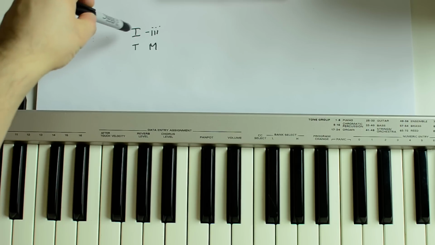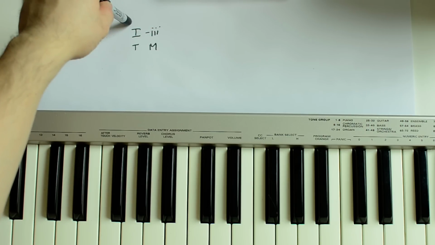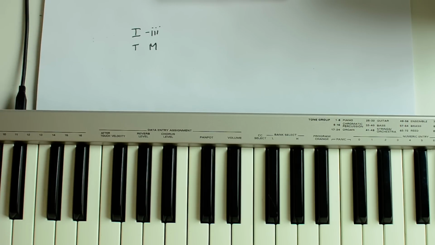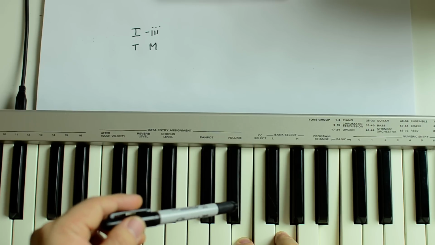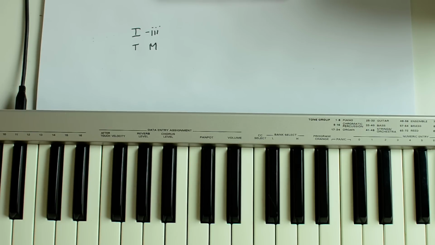You'll also notice that going from the one chord to the three chord, you go from major to minor. And this is not a mistake. This is not a coincidence. This is a function of the way music works. Because a chord is a major third and a minor third, if we remove this and add a note above it, the major third that was on the bottom goes away, and the minor third that was on the top becomes the bottom of the next chord, and so on.